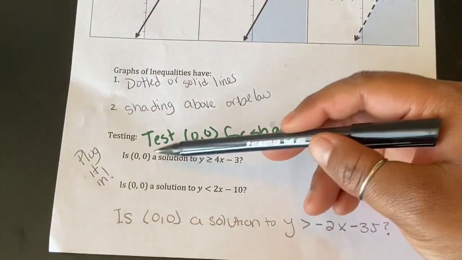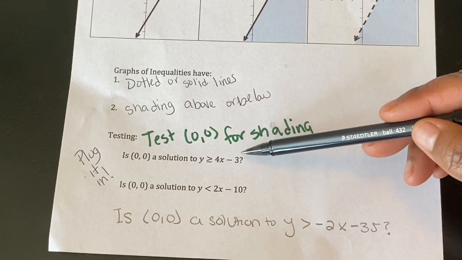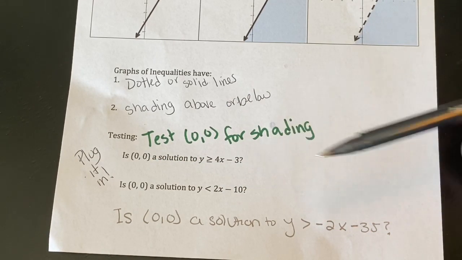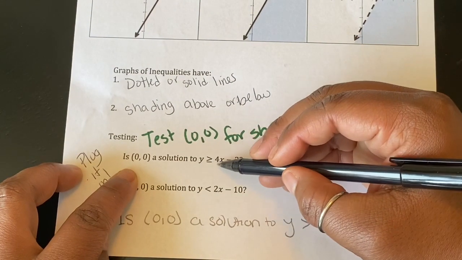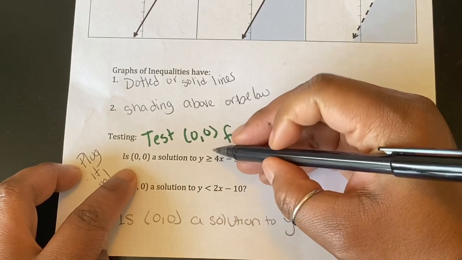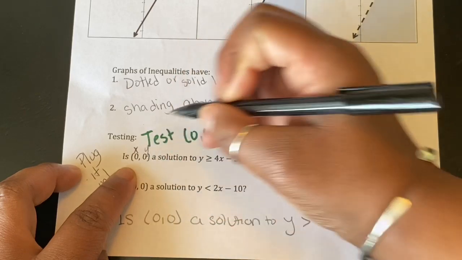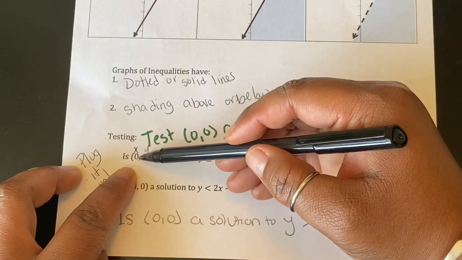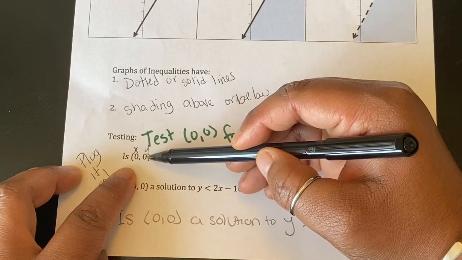If I gave you the point (1, 2), or the point (5, 8), all you would do is plug it in to find out if it's a solution. So let's find out if (0, 0) is a solution to y is greater than or equal to 4x minus 3. I'm just going to plug in. Wherever I see x, I'm going to plug in 0. Whenever I see y, I'm going to plug in 0, because remember, it's a coordinate pair. 0 represents x and 0 represents y.